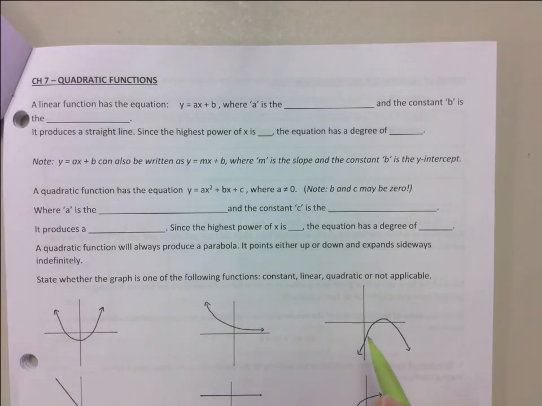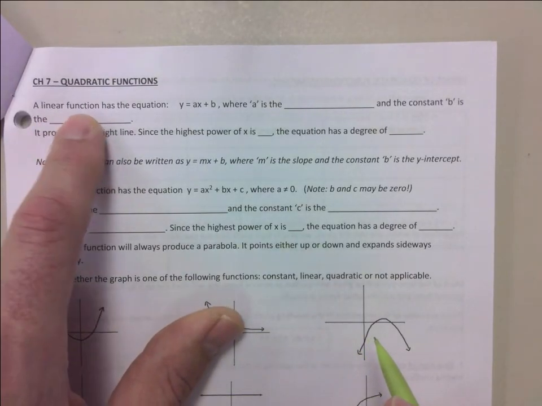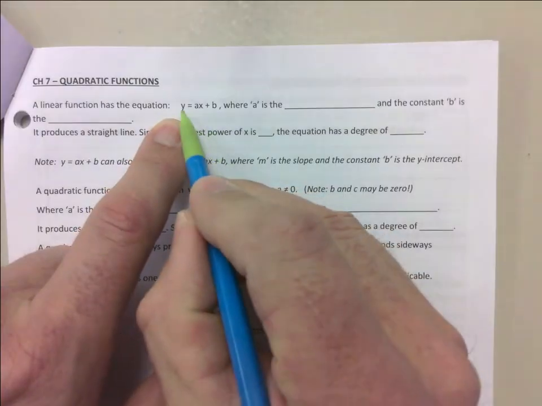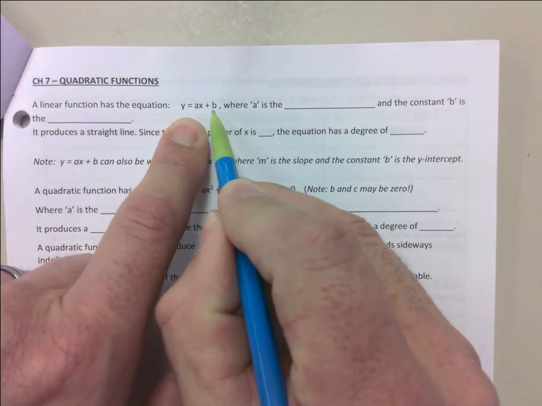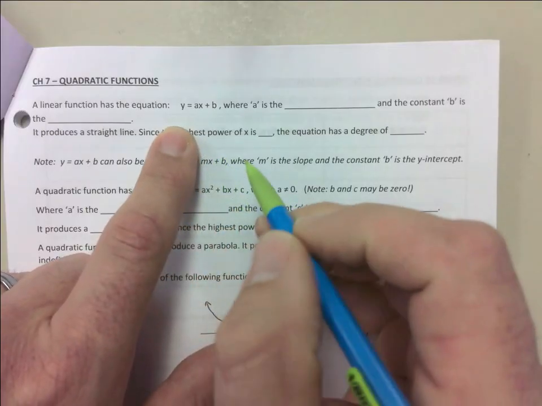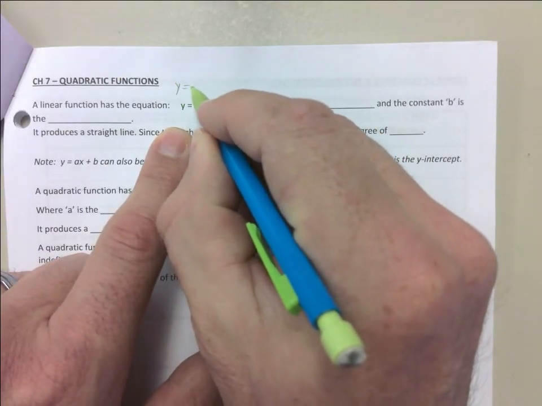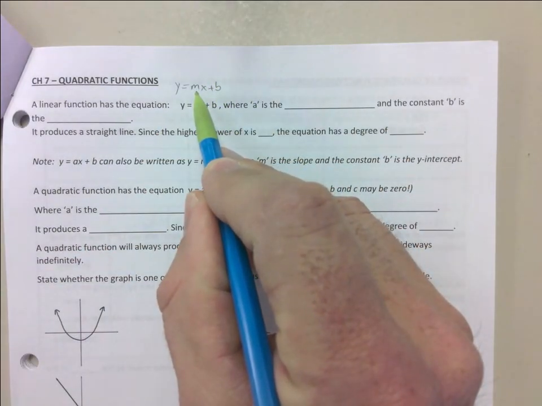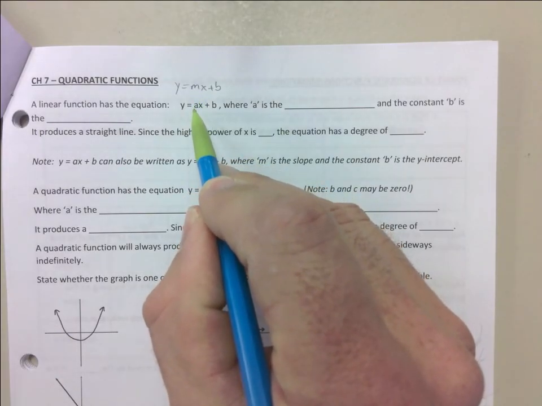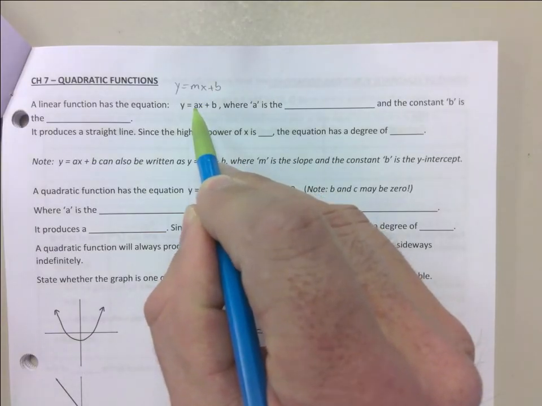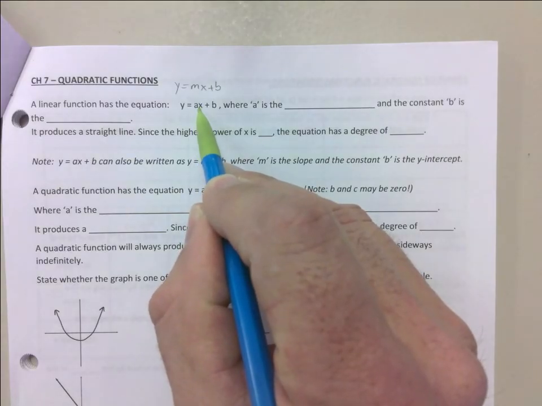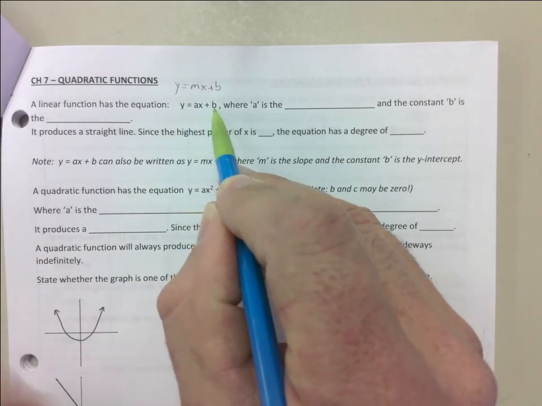So last year, if you took intro, we talked about linear functions, which have the equation y equals ax plus b. Did you use mx plus b? Most likely, m is the slope. Yes, you are right, but in general, the variable with the greatest power gets an a in front of it. In this case, x to the 1 is the highest power of x, so we have a in front of it, and then b next, okay?